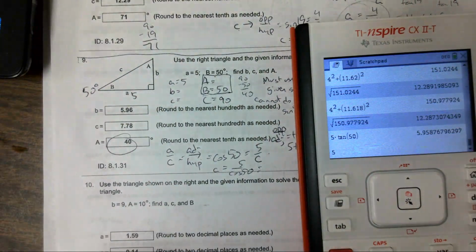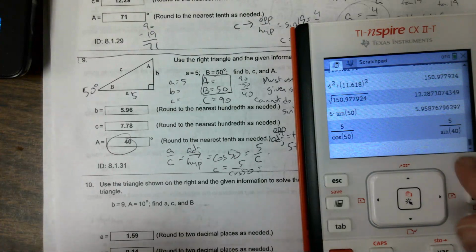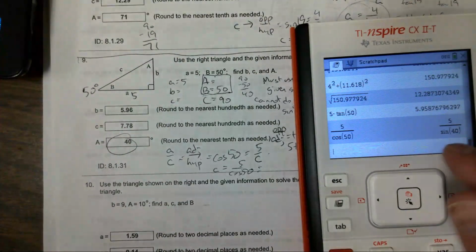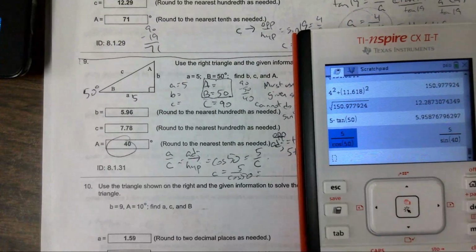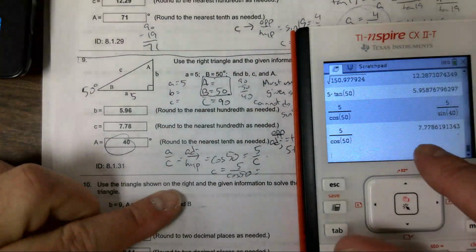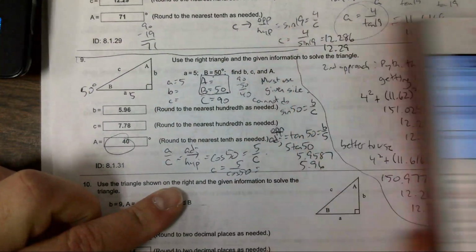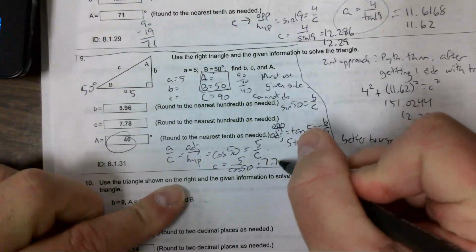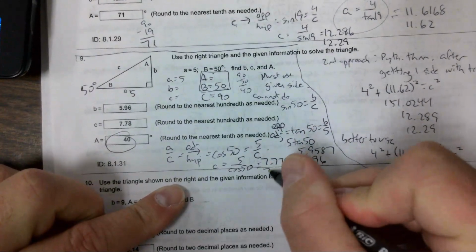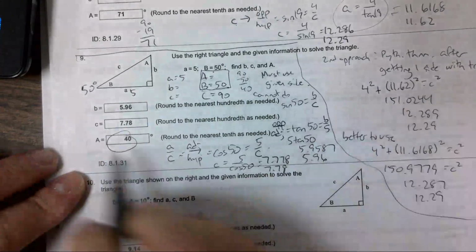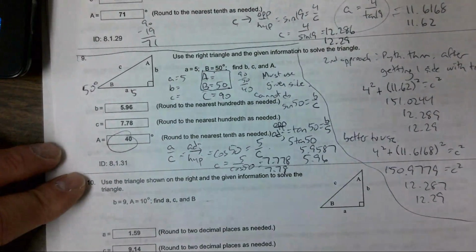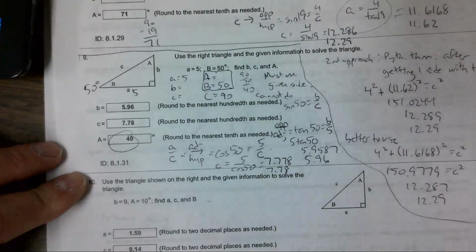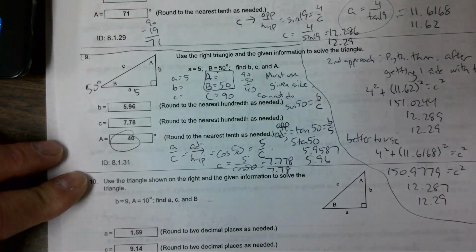So 5 over cosine 50. Well, it reduced to 5 over sine 40 because I forgot to press Control Enter. 7.778. So that's 7.78. Okay, we're going pretty good.